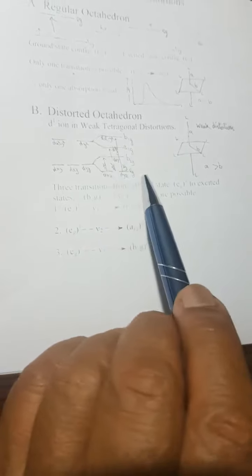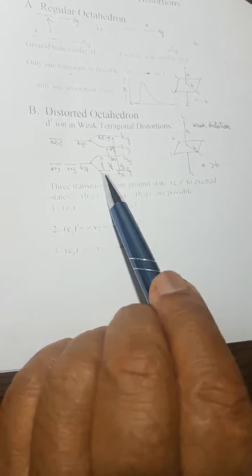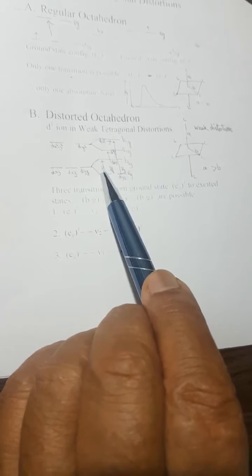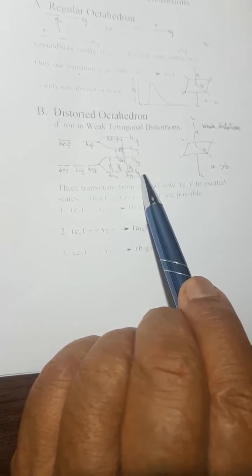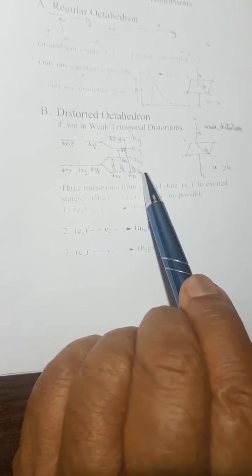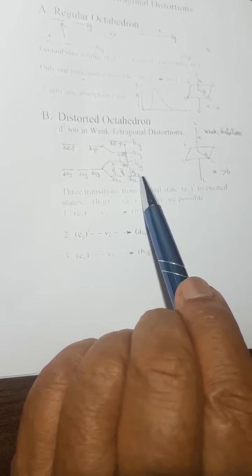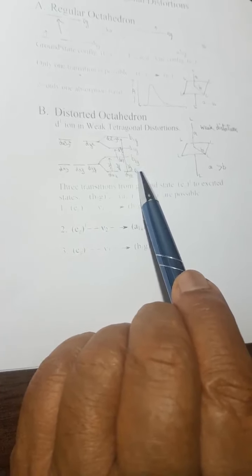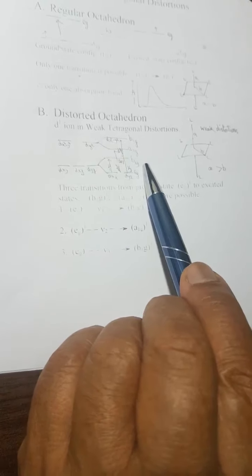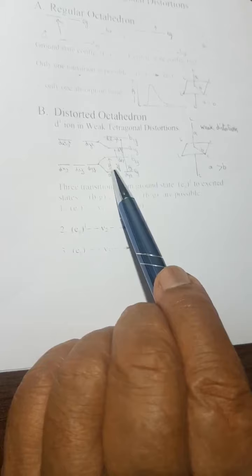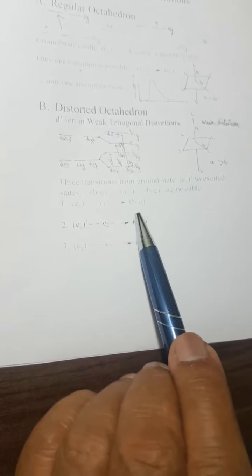Now you see, this becomes the 2 orbitals with 1 electron here, so its symbol will be Eg. So the ground state will be Eg1. From this ground state, there will be a transition from here to here. Its name is B2g. That is one transition.